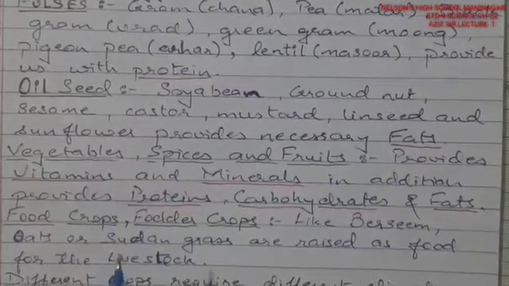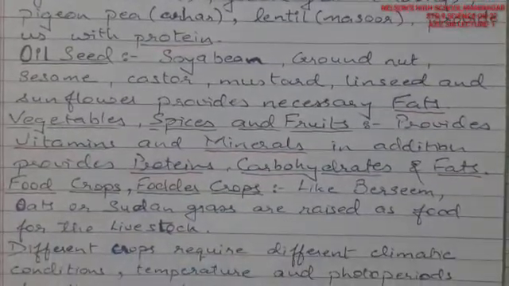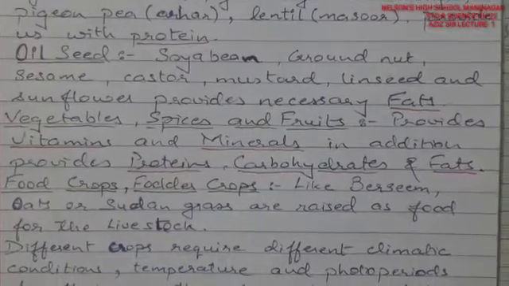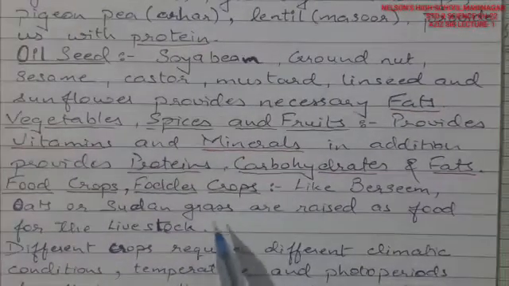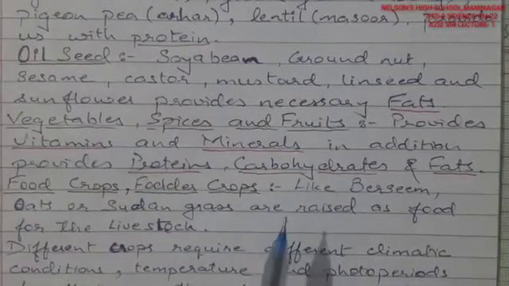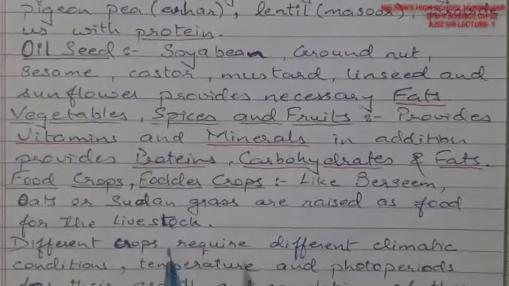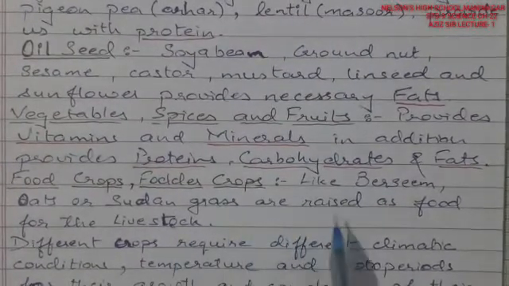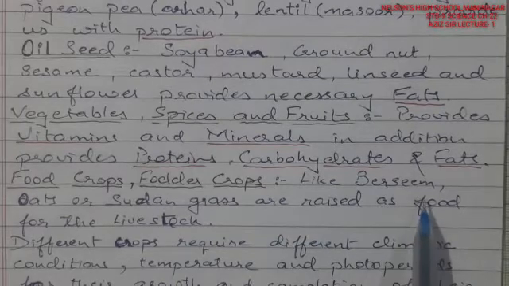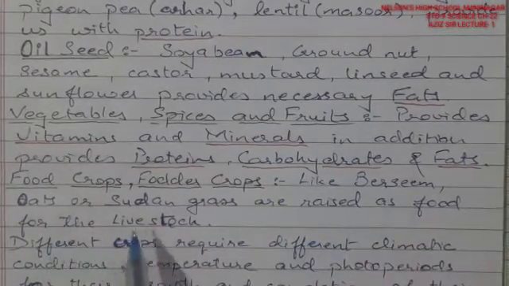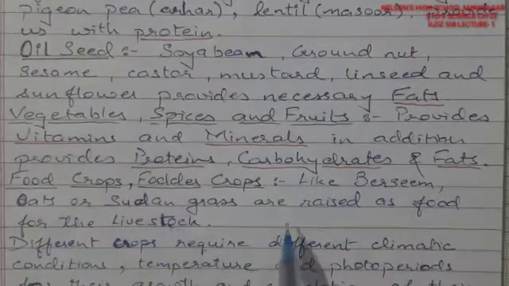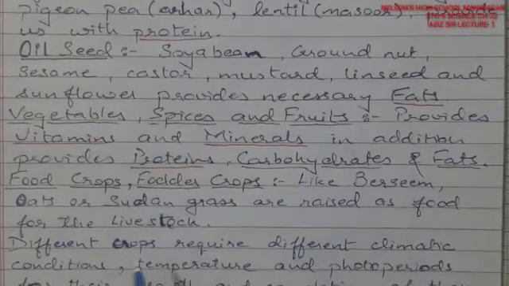Next is food crops and fodder crops. Fodder crops are meant for animals. Food crops are for us also, and fodder crops are for animals, like berseem, oats or Sudan grass, which are raised as food for livestock.